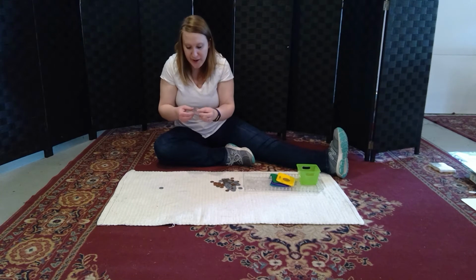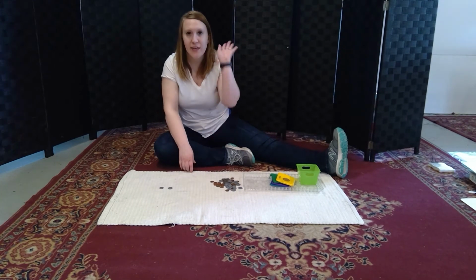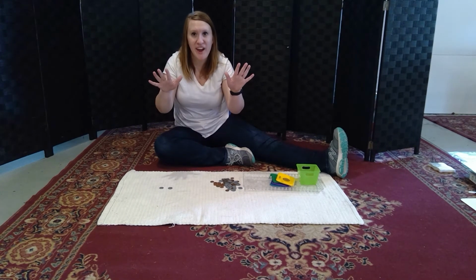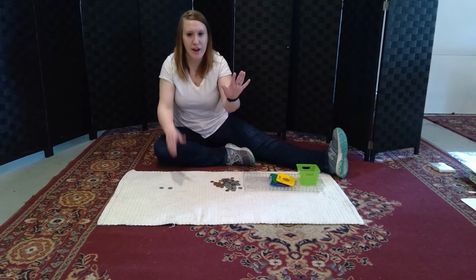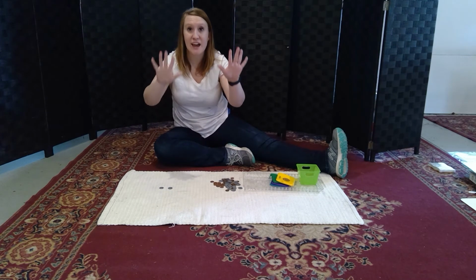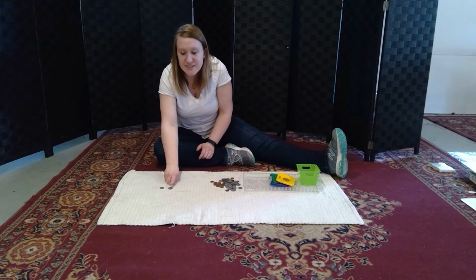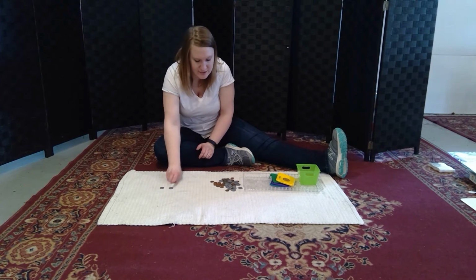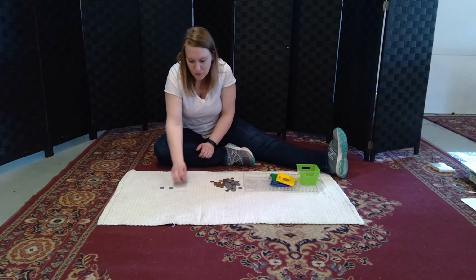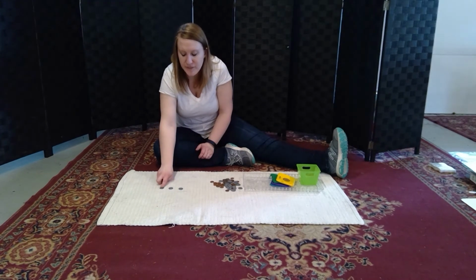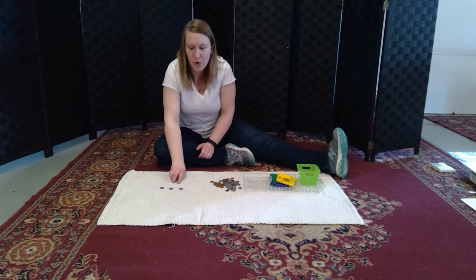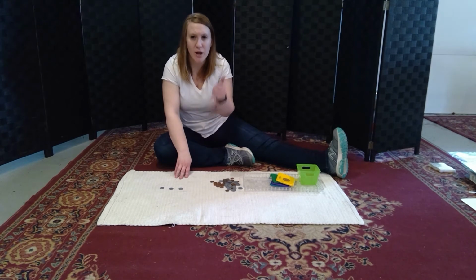So if we were to have 2 nickels, that would be 5 plus 5. So if we have 5, 6, 7, 8, 9, 10, 5 plus 5 is 10. So we have 5, 10. We have 10 cents. Let's put in another nickel. So we have 5, 10. We're going to count 5 more. 11, 12, 13, 14, 15.